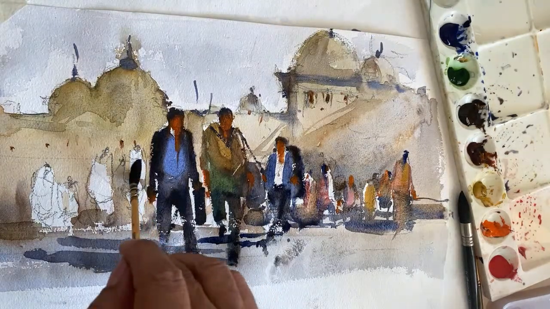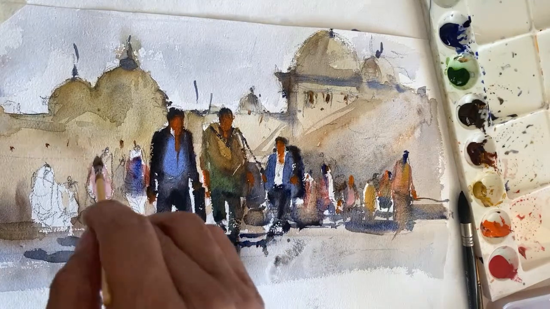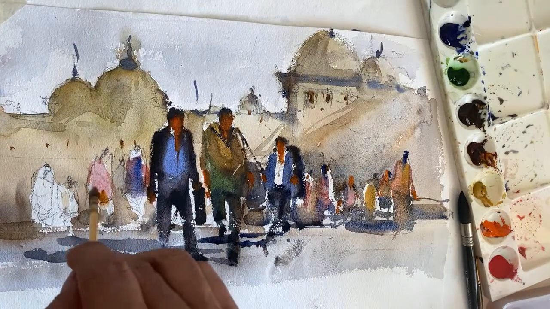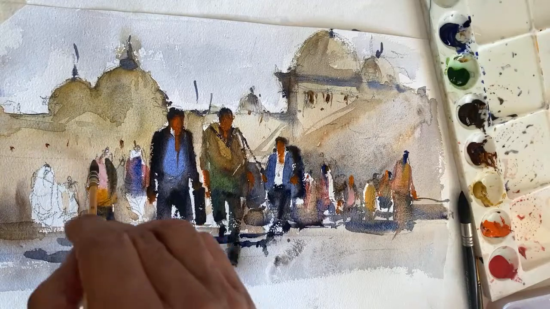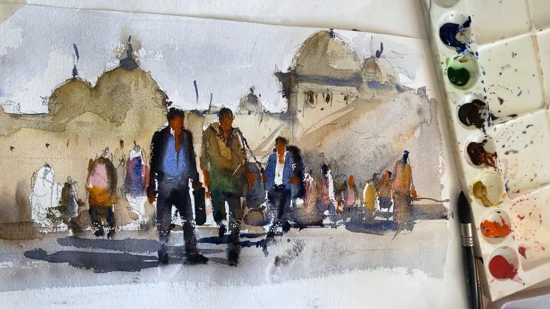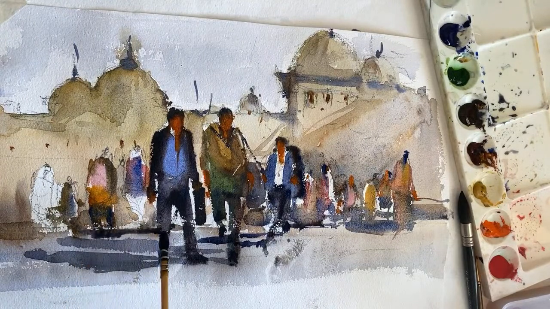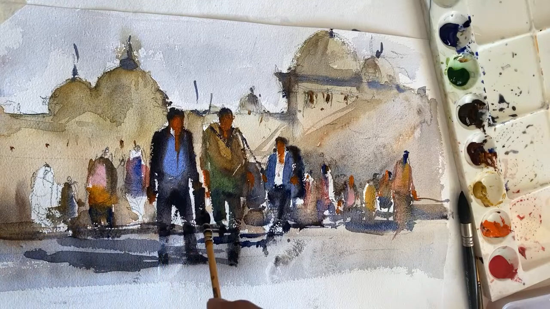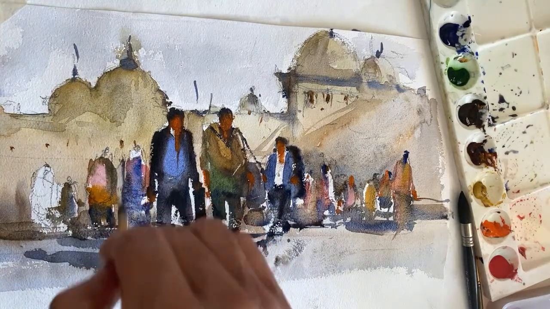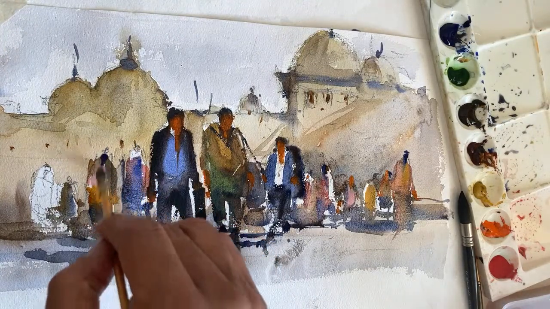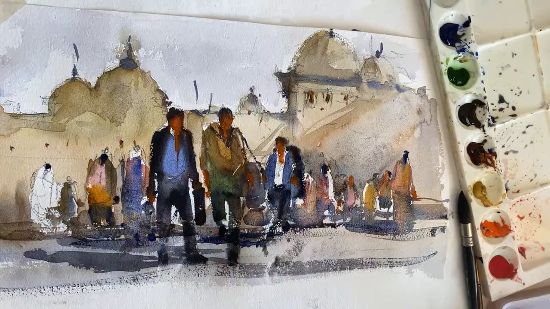And the same thing here. The sets. So yeah, something like this.